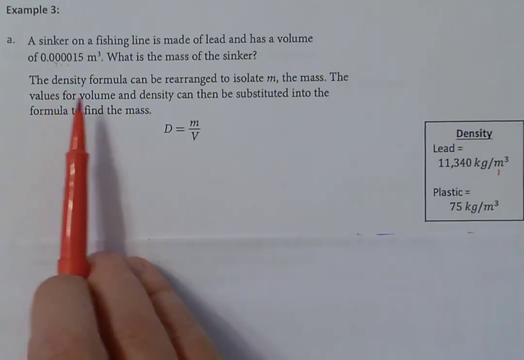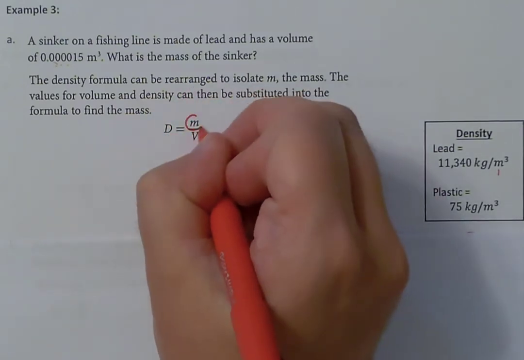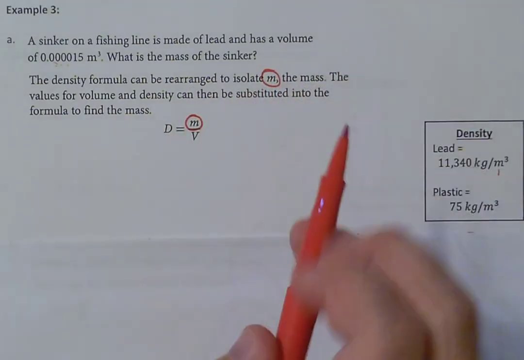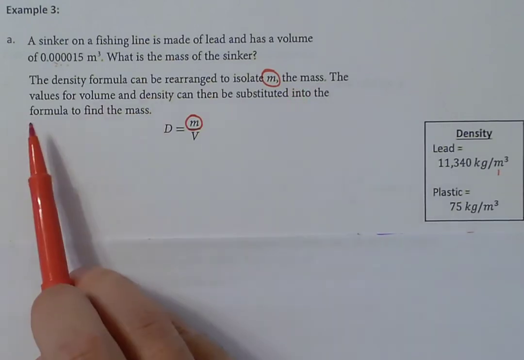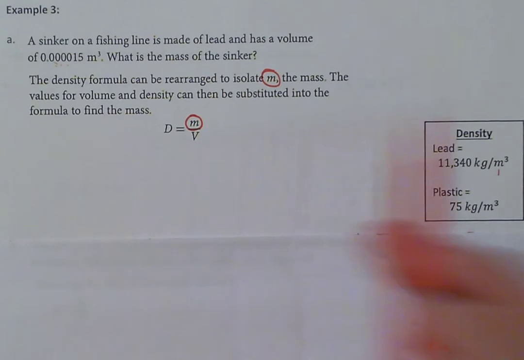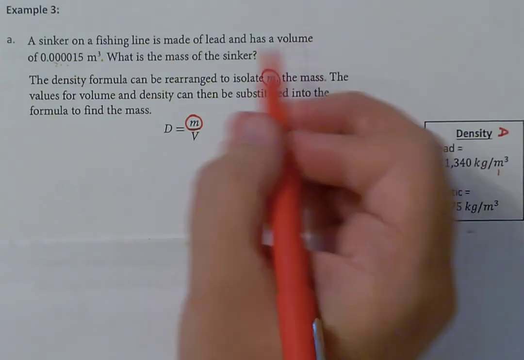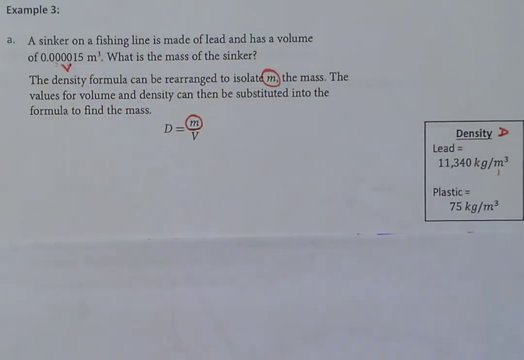Alright, so the density formula can be rearranged to isolate for M. That means we're going to solve for M because we're going to try to find the mass. The values for volume and density can then be substituted into the formula. I've provided the density, so this is D, and we've also been provided the volume right there.